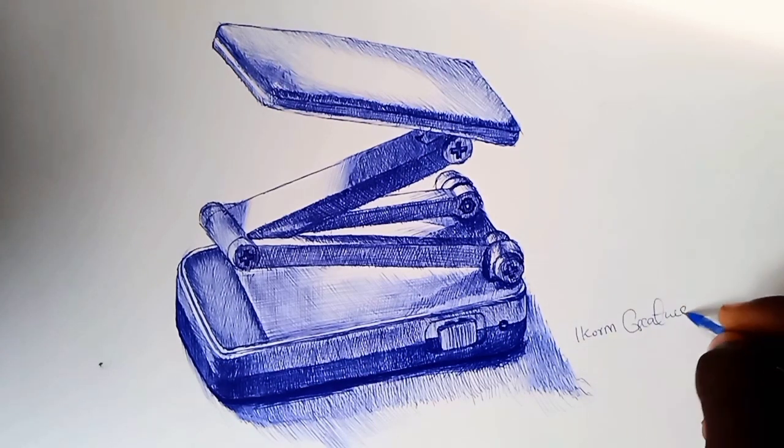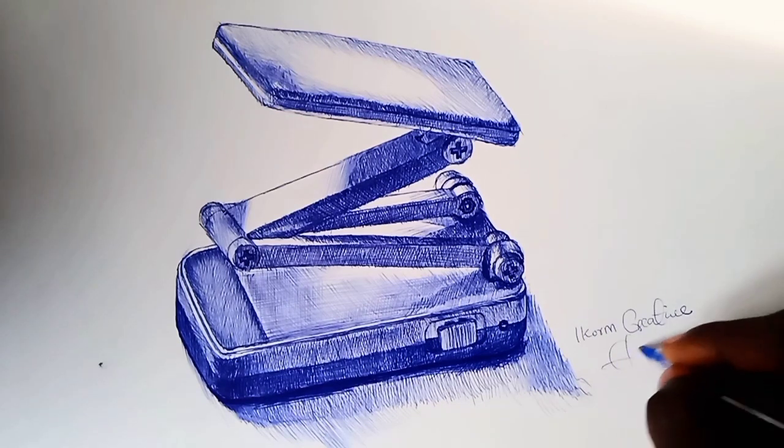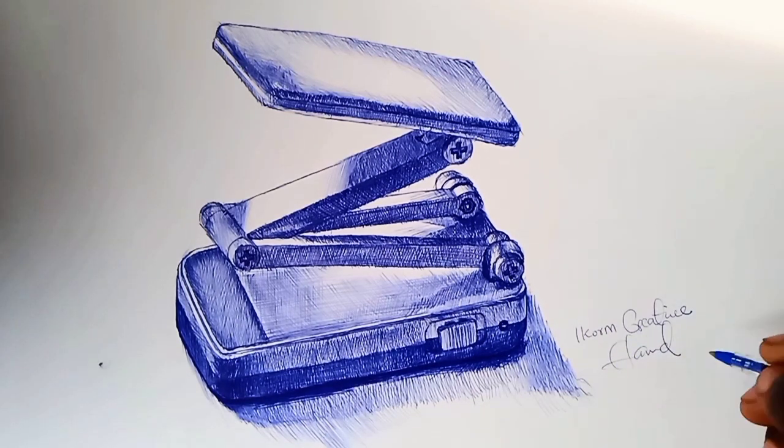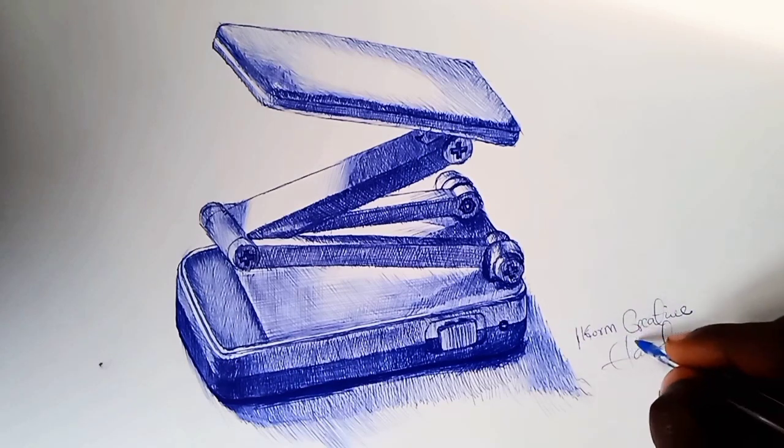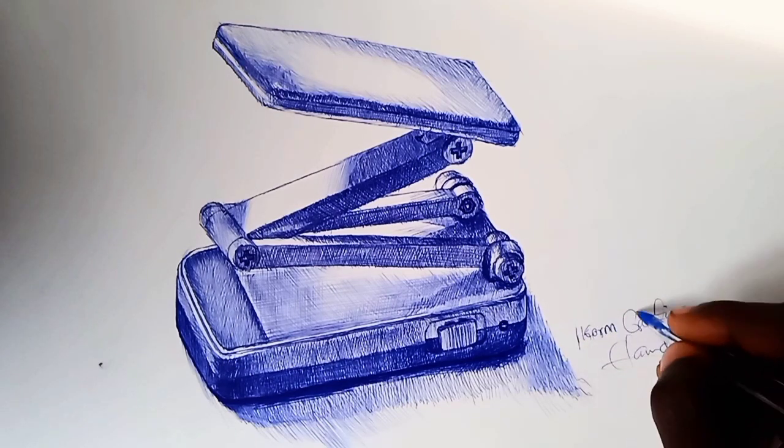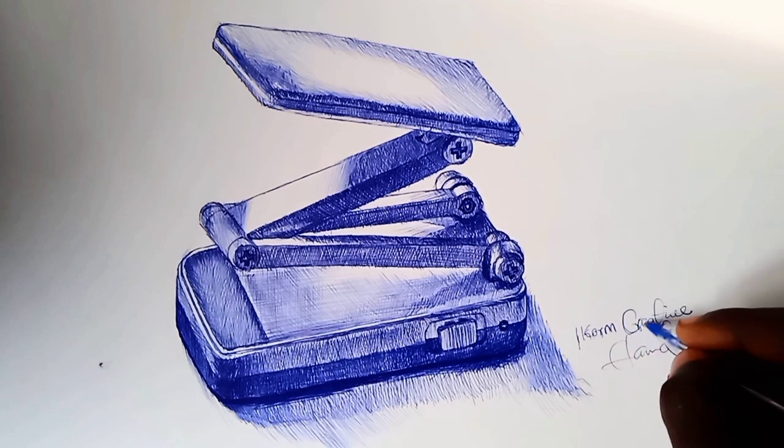Then nature drawing, of course, of natural objects. For example, trees, birds, goats, cats, fish, etc. Yeah. Drawing from nature.